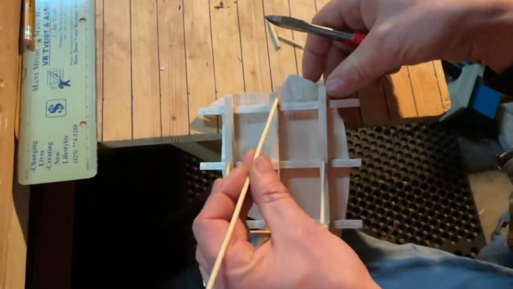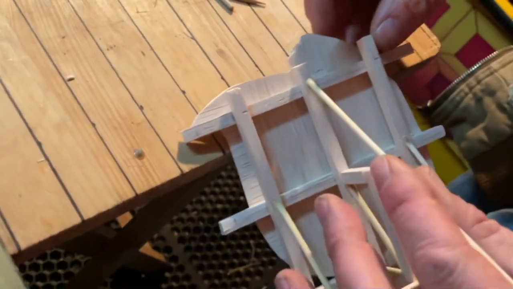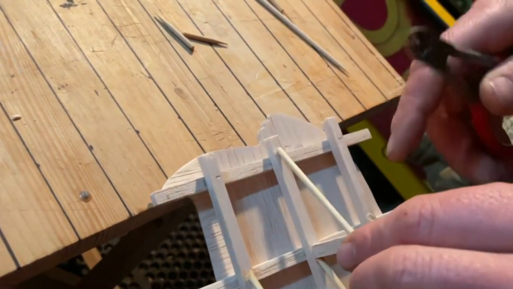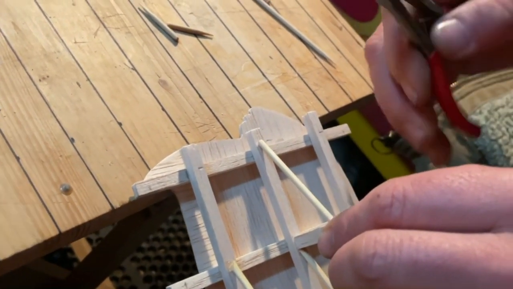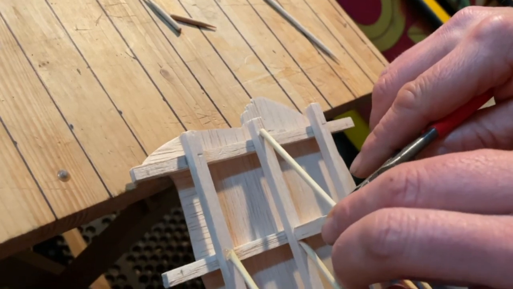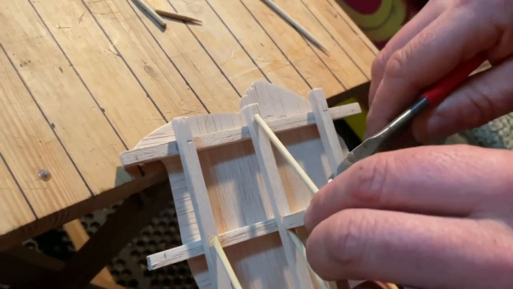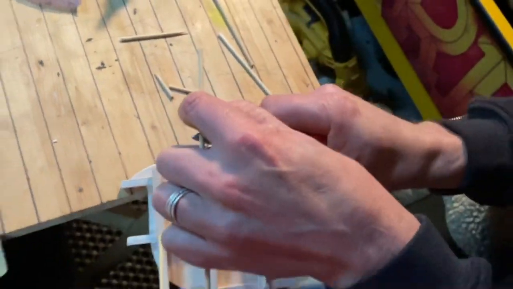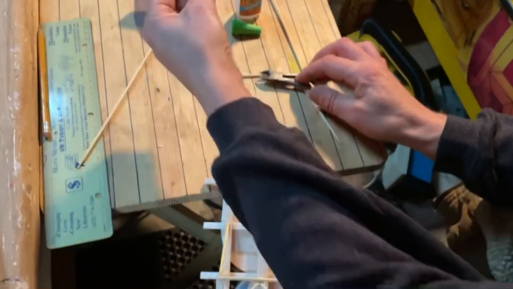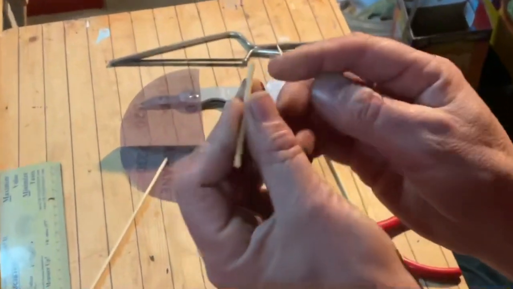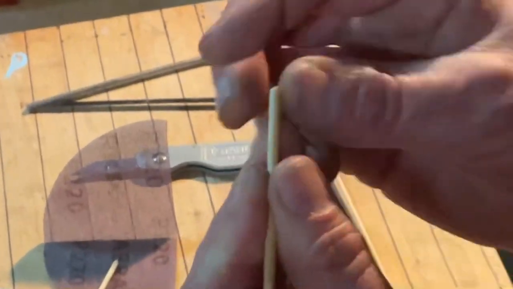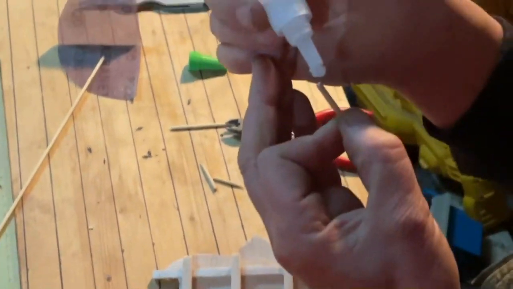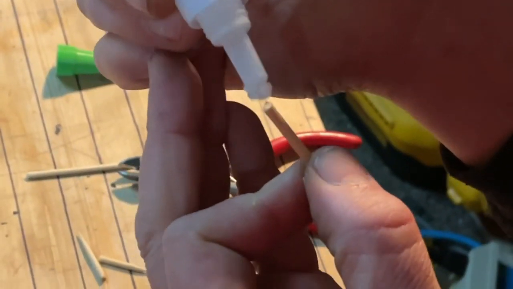Bring this guy in, bring him right up there on the top to this point right here. Now what I'll do is line this up and snip him off. And the nice thing about the snips is it'll actually make a little bit of an angle because it squeezes the wood. At this point, put some super glue on either side.